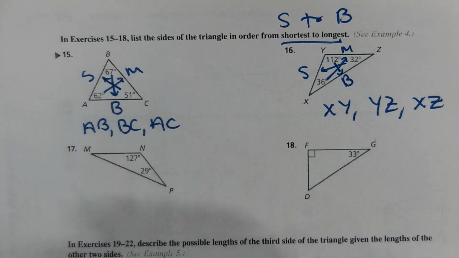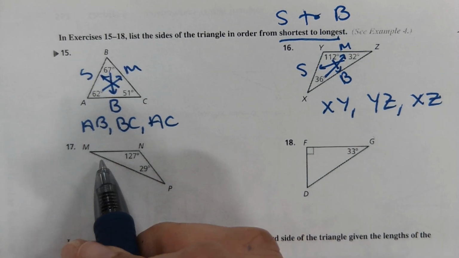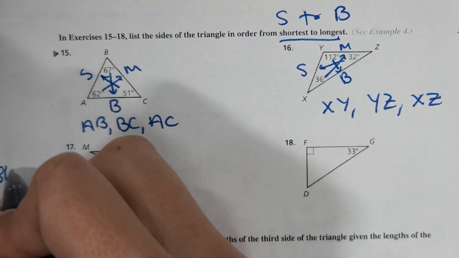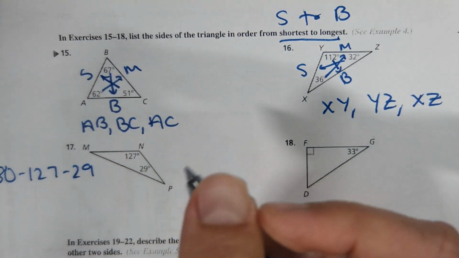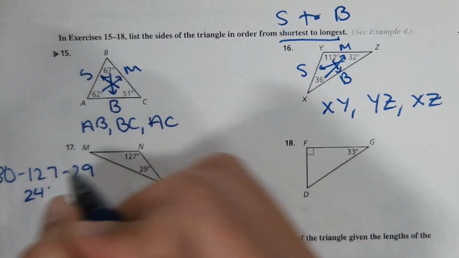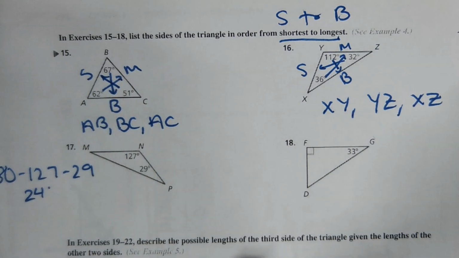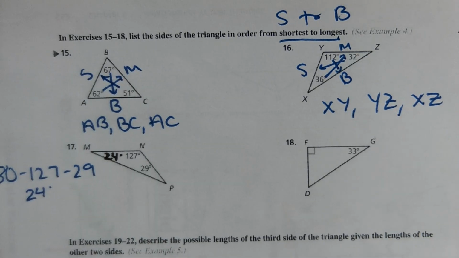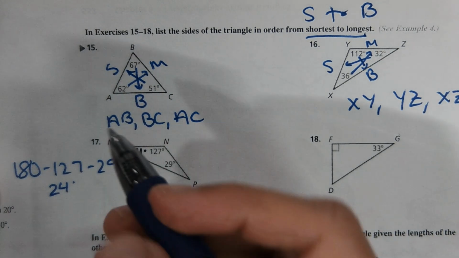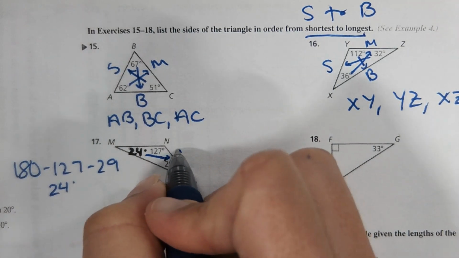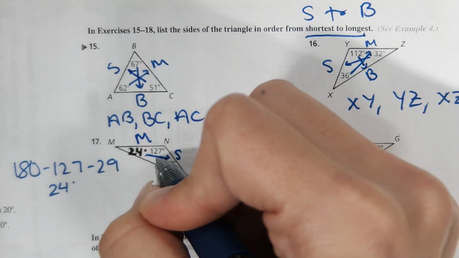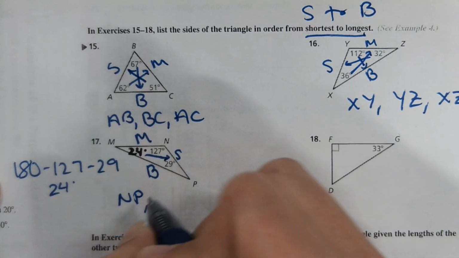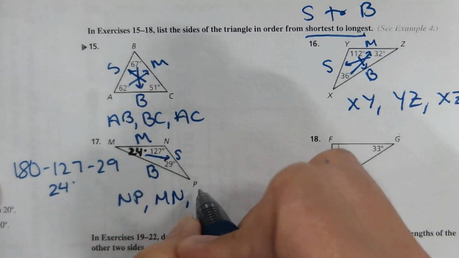Okay, for 17, they don't give us the third angle, so we can't compare these until we have that third angle. So to find the third angle, the angles of a triangle add up to 180, so 180 minus 127 minus 29. The leftover is 24 degrees. So that means this little angle here is 24 degrees. And now we can compare. So that's the smallest angle, so opposite that would be the shortest side. Then this would be medium, and then this would be the biggest side. So NP is the smallest, then MN, and then the longest side is MP.